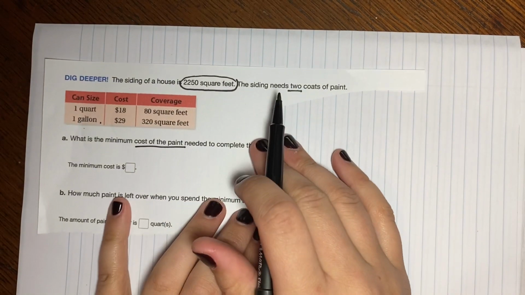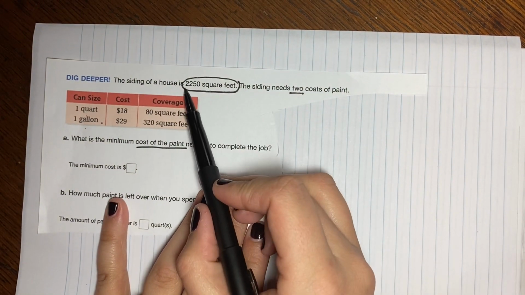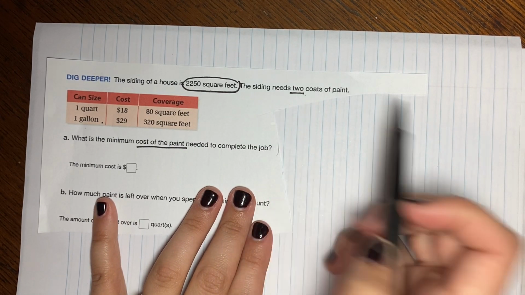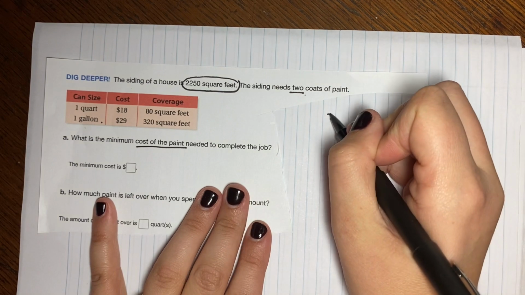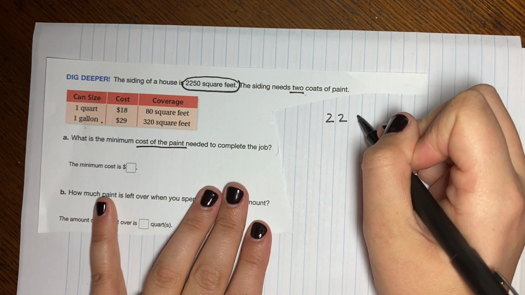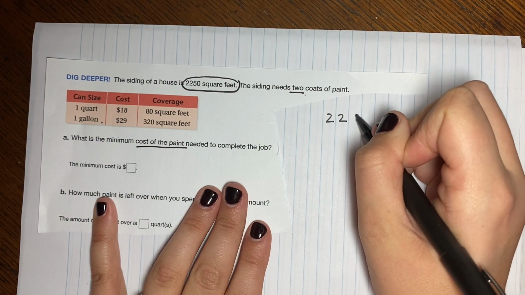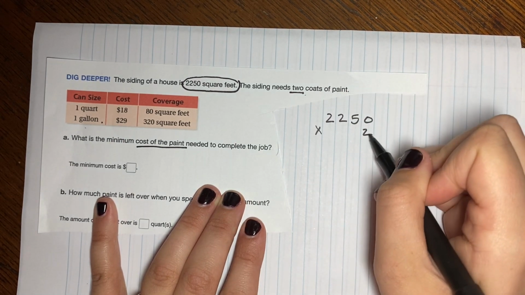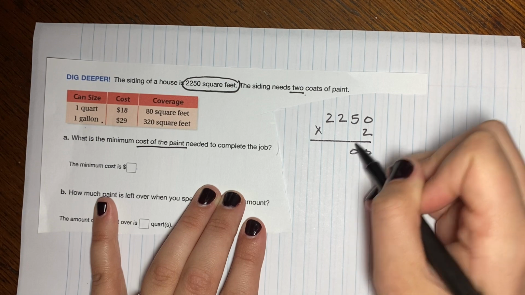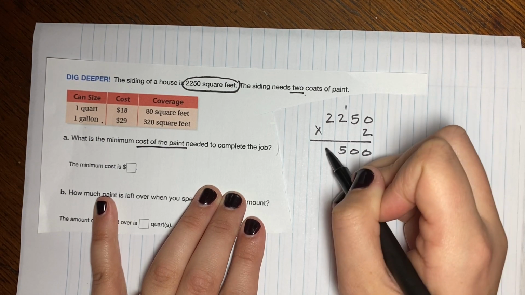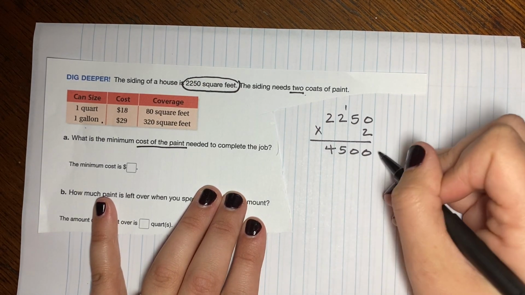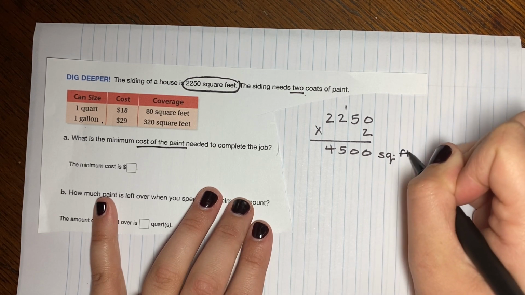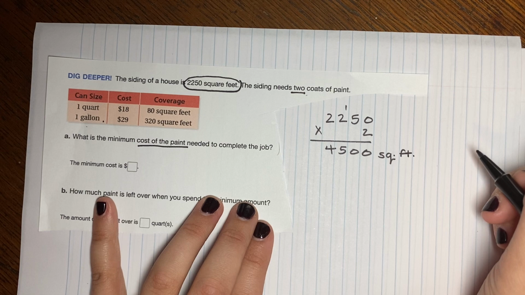So in this problem, the siding of a house is 2,250 square feet. The siding needs 2 coats of paint. First, I want to see how many square feet of paint I'll need for the whole project, right? I need 2 coats, so I'm doubling this. So that means I actually need 4,500 square feet of paint.